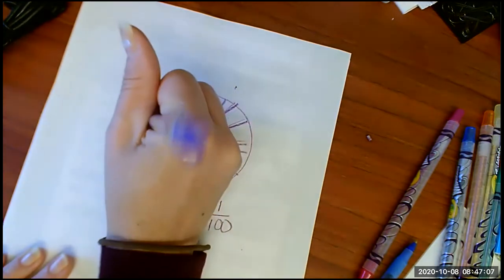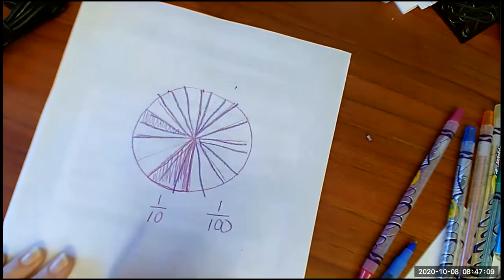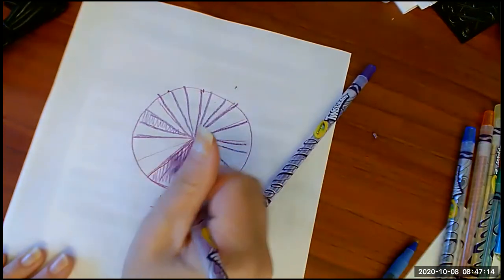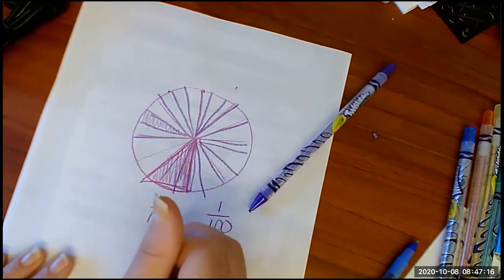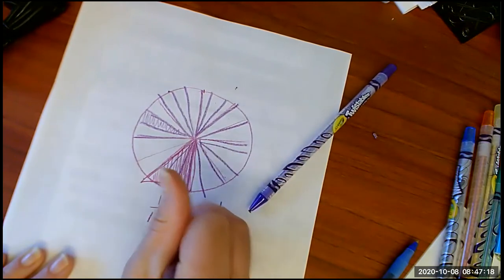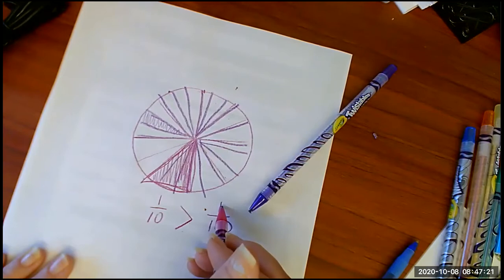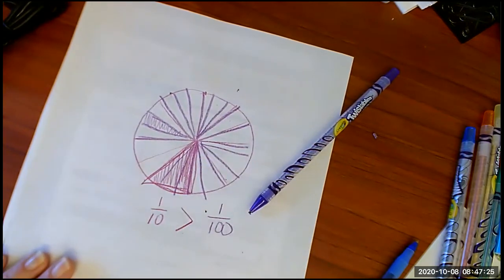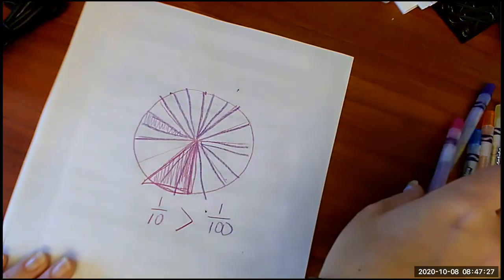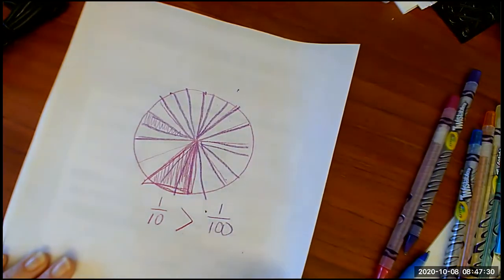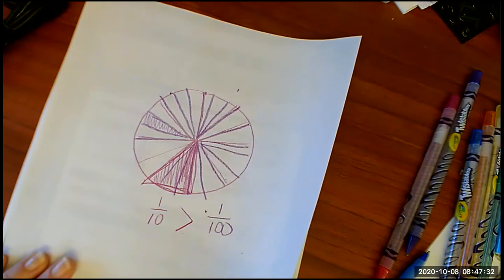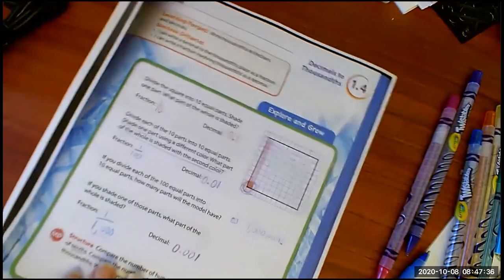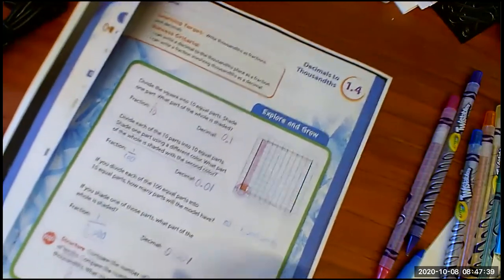Would you want one of the pieces that are 1/100th of a slice? Or would you want one that is 1/10 of a slice? The 1/10 is larger or greater than 1 out of 100 tiny little slices. Does that make sense? What do you think, Arabella? Does that make sense? I hope so. So we know that 1/10 is greater than 1/100th.